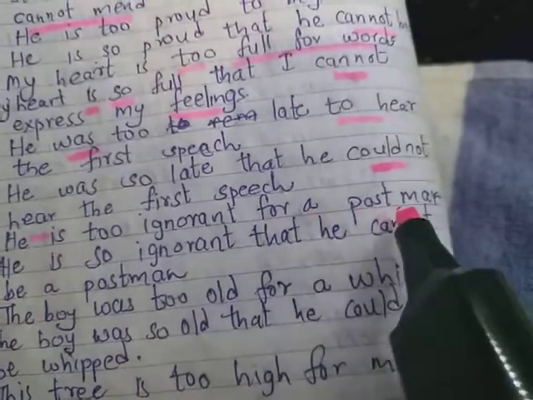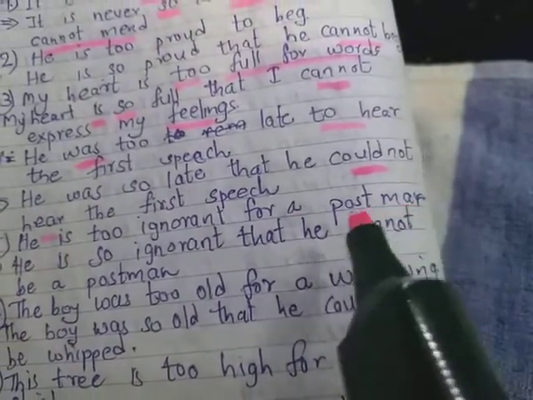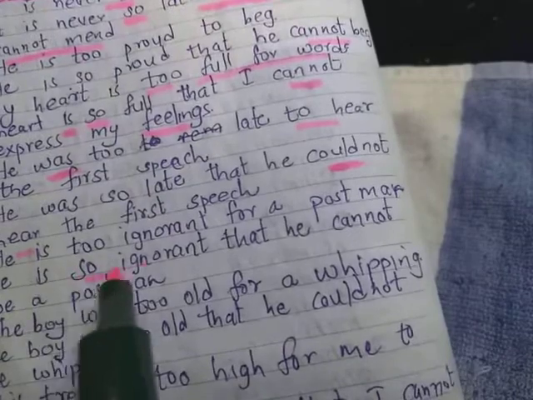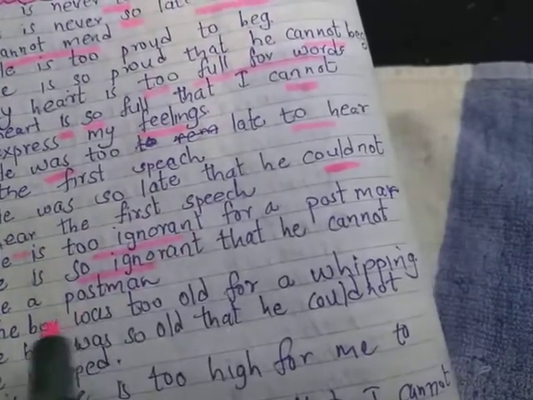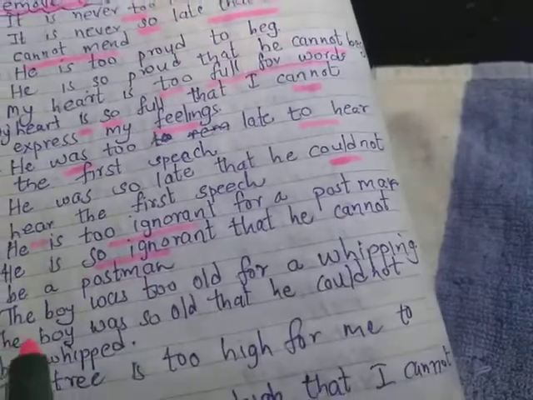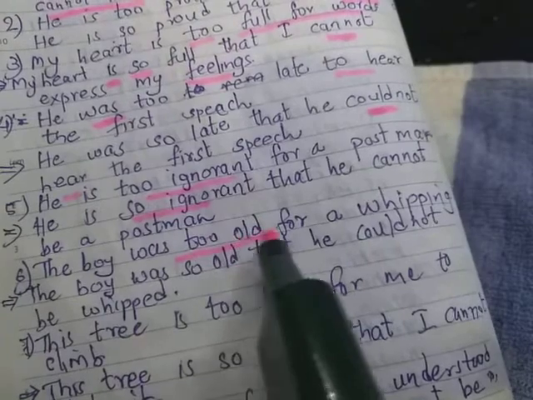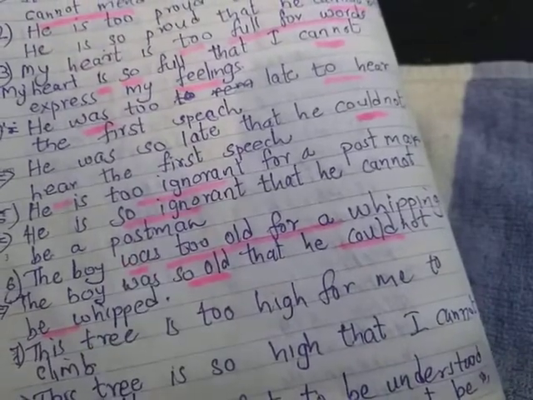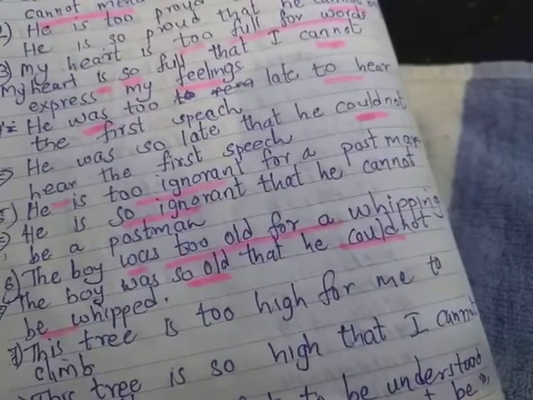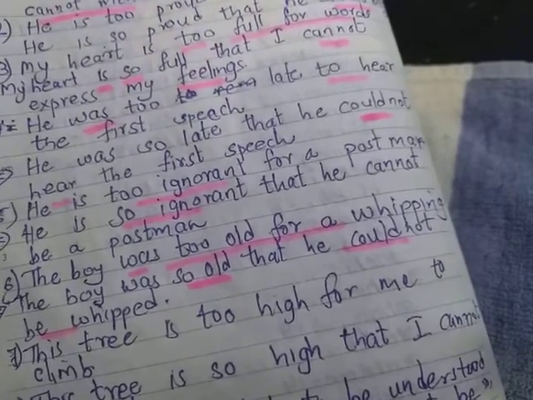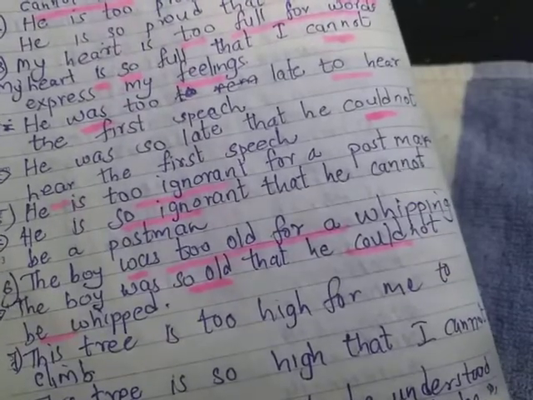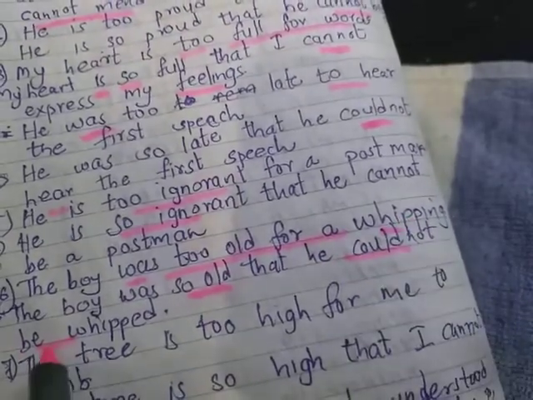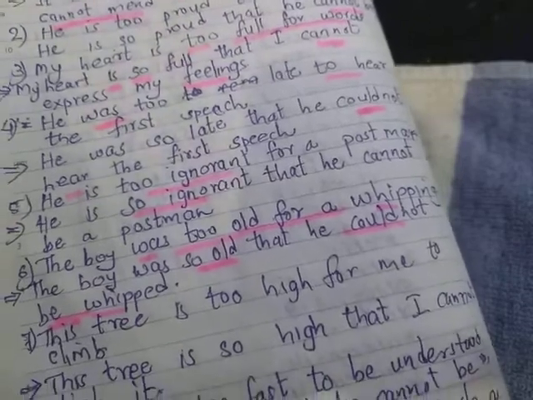He is too ignorant for a postman. He is so ignorant, he doesn't have knowledge, that he cannot be a postman. The boy was too old for whipping. The boy was so old that he could not be whipped. Again, see, 'was too old'. The boy was too old, यानी बहुत ही उम्र लायक था कि elder था than in his class wise. So he could not be beaten. So old that he could not be whipped. Whipping, we made it 'whipped', so 'he could not be' form and then 'whipped'. These changes you have to make.